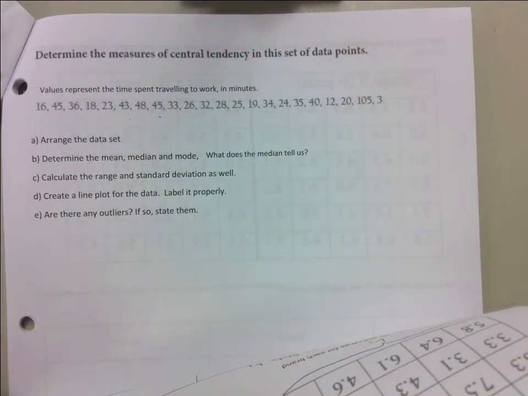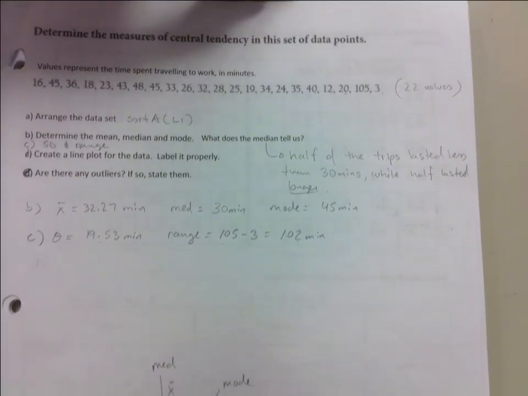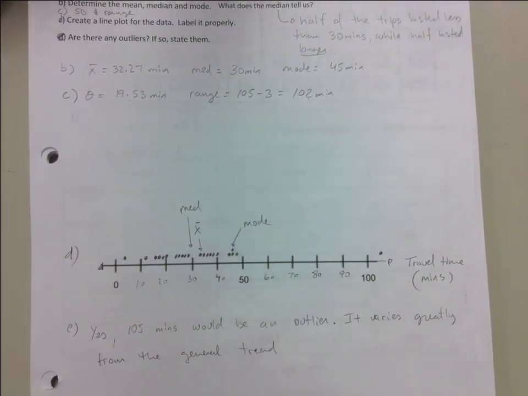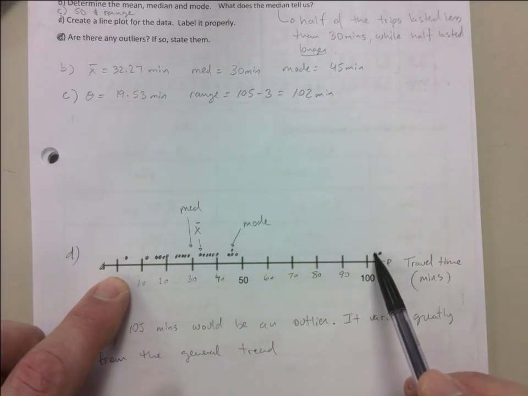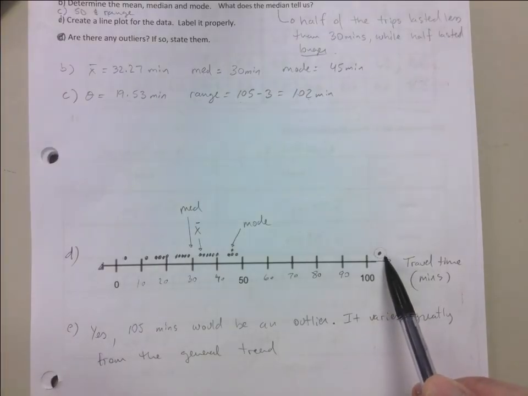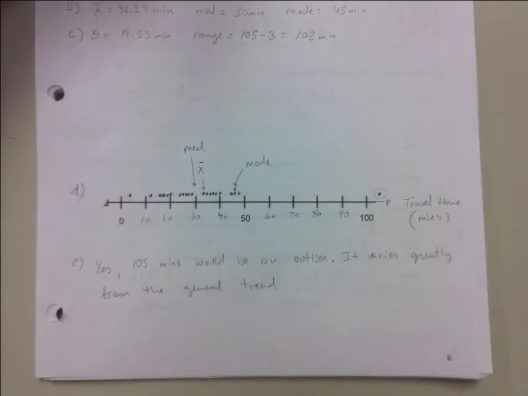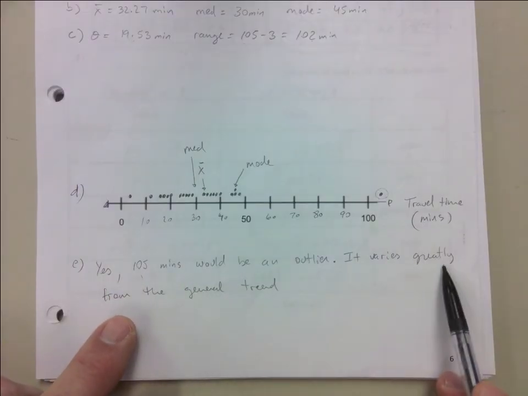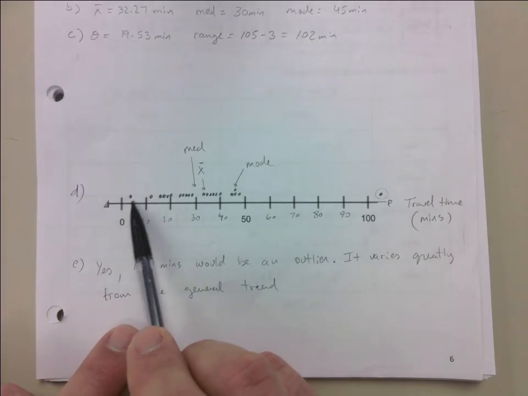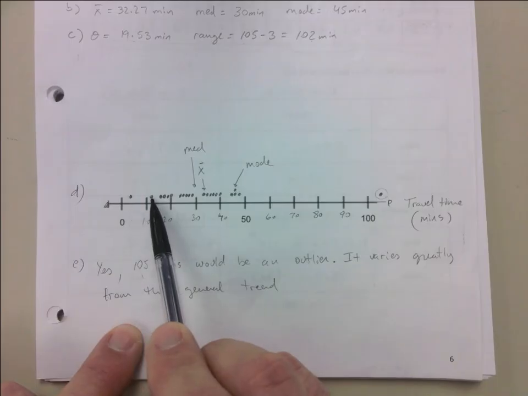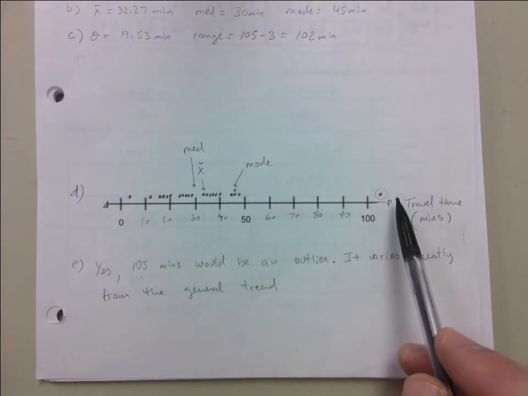Are there any outliers? Sometimes the outliers aren't quite apparent unless you make your line plots. But I would argue this one was very obvious, that the outlier would be 105 minutes. 105 minutes would be an outlier. It varies greatly from the general trend. Some of you might say, well, this one is also outside, but it's not as significant as this one. So in this case, the best answer would be to say 105.